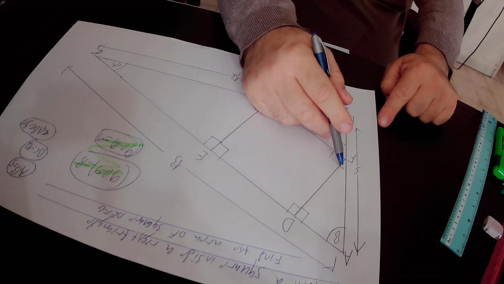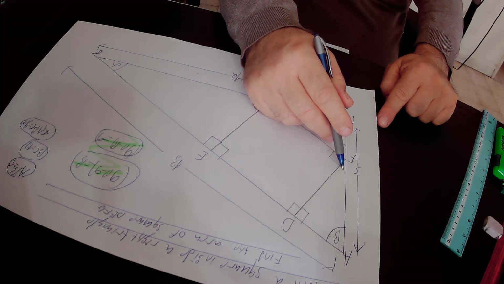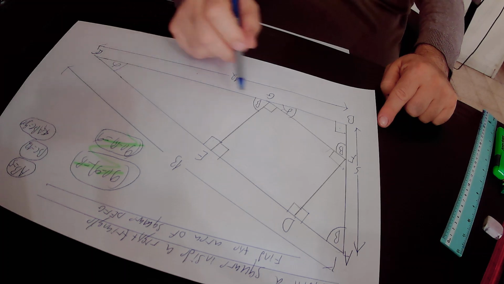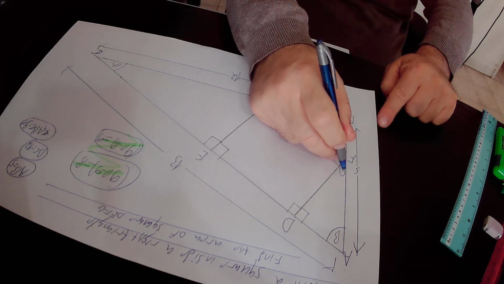But 90 degrees minus beta equals alpha, therefore the missing angle here equals alpha.